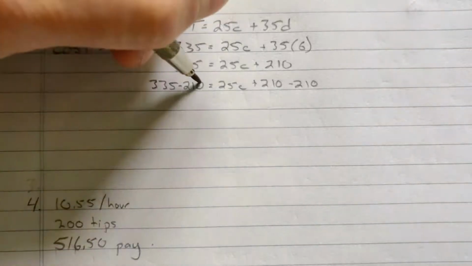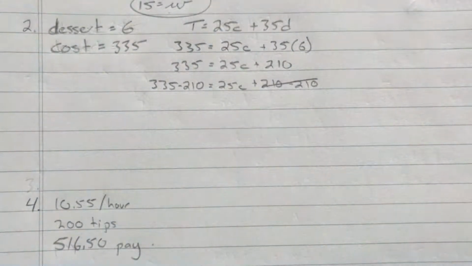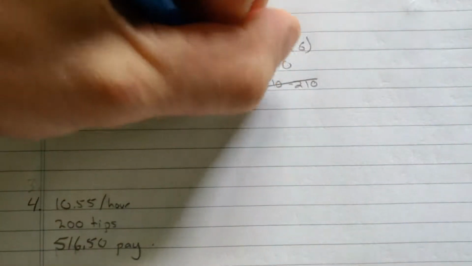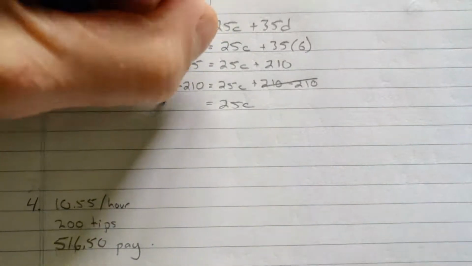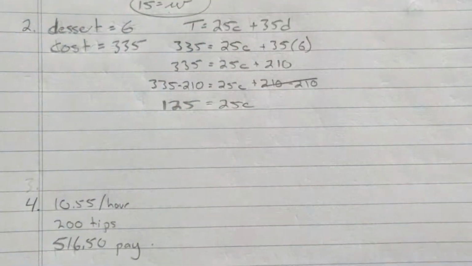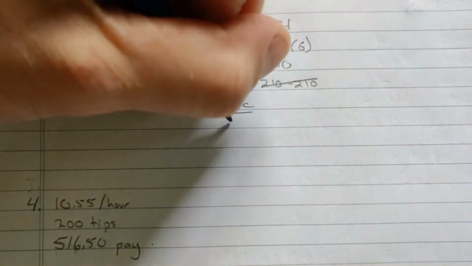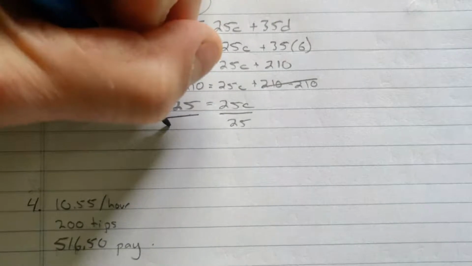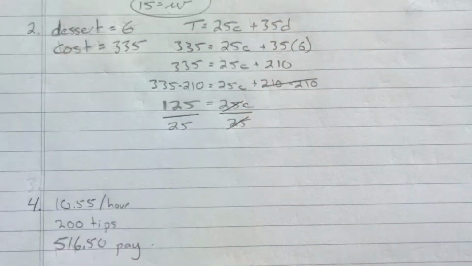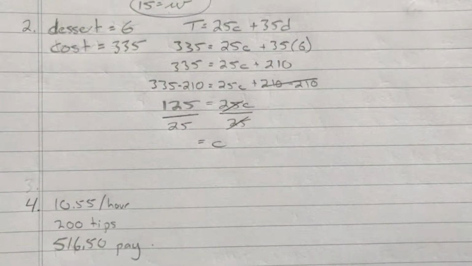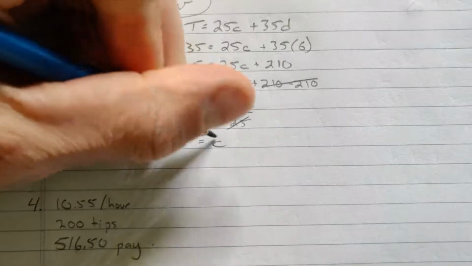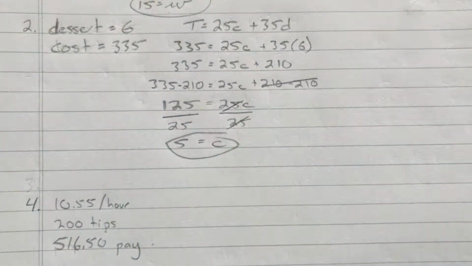So on this side here, those two 210s are going to cancel, and we're just going to be left with 25C. And then we have 335 minus 210, which is going to give us 125. So now we have 125 equals 25 times C. The opposite of multiplying by 25 is going to be to divide by the 25. So we're going to do that on both sides. And that will allow us to get rid of the 25s here. We're just going to be left with C. And then 125 divided by 25 is going to leave us with 5. Thus, 5 cheese platters were part of that order.